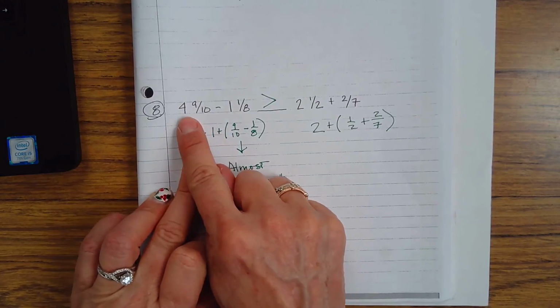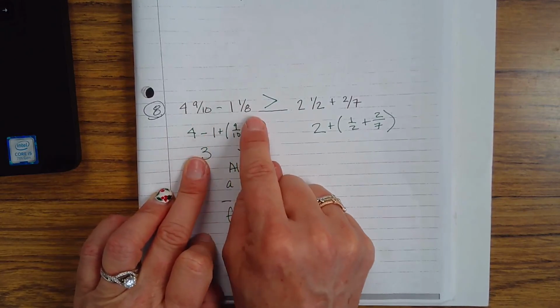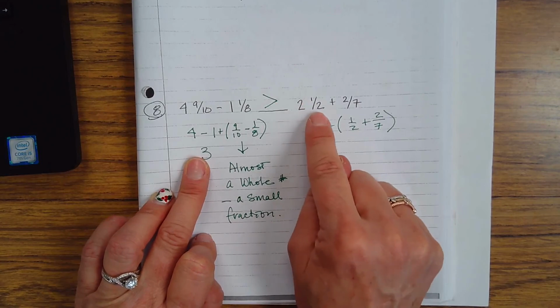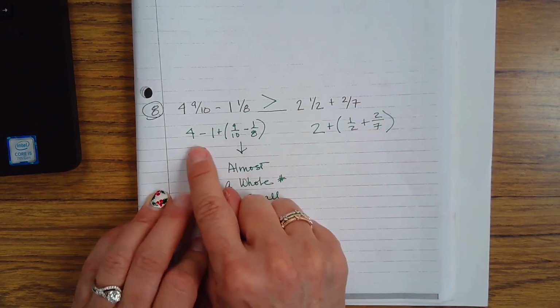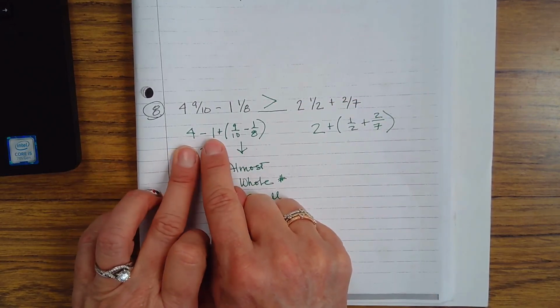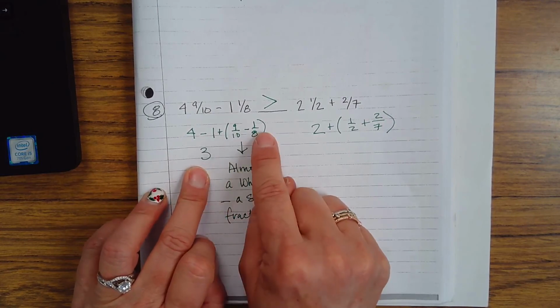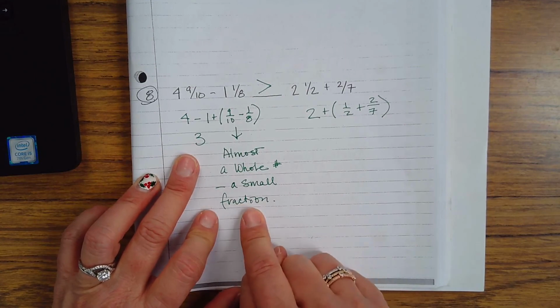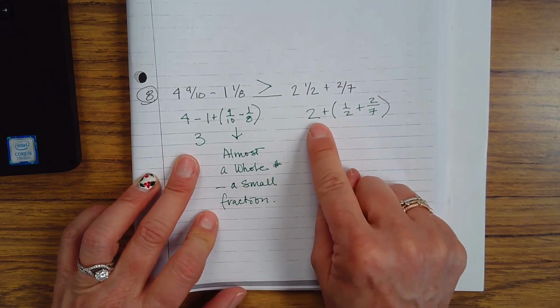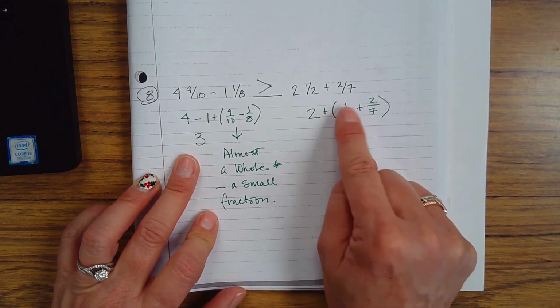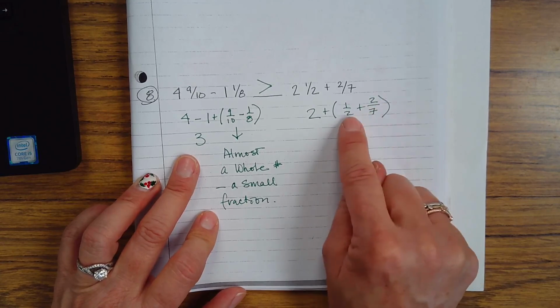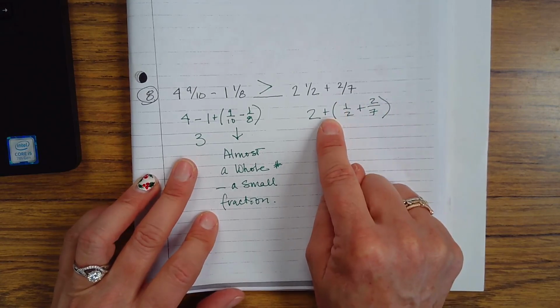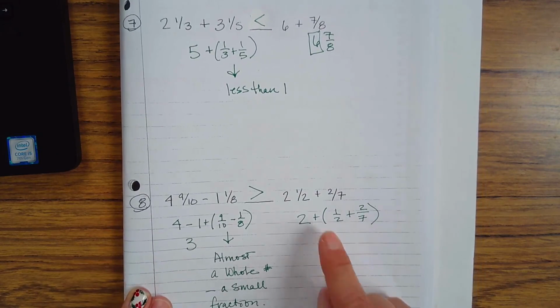Then for number 8, 4 and 9/10 subtract 1 1/8 is greater than 2 1/2 plus 2 2/7, because if you say 4 subtract 1 is 3, but 9/10 minus 1/8, well, 9/10 is almost a whole number, and you're only subtracting a small fraction of it. Then 2 plus, this is a half, and 2/7 is very small, so you're not even going to get up to 3. So that was my reasoning.